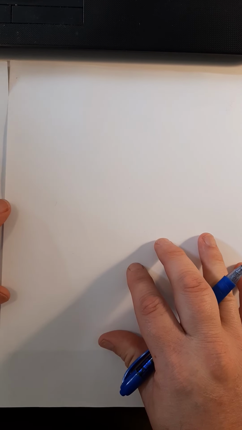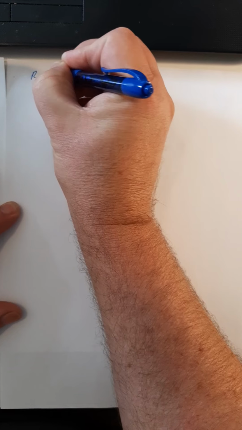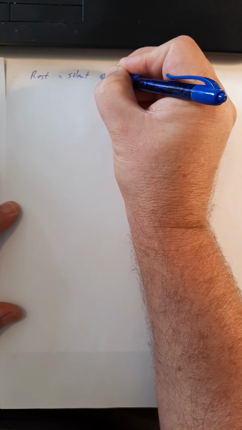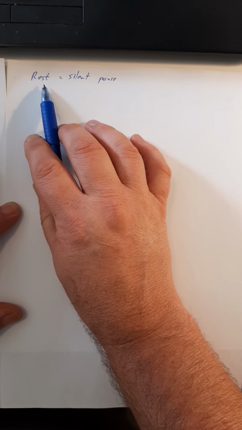Okay, video number 2, we're going to work with rests. Now a rest is basically a silent pause, because you can't have notes singing all the time. Imagine hearing la la la la going non-stop. You need to have a bit of a rest inside there somewhere. So a silent pause is referred to as a rest.